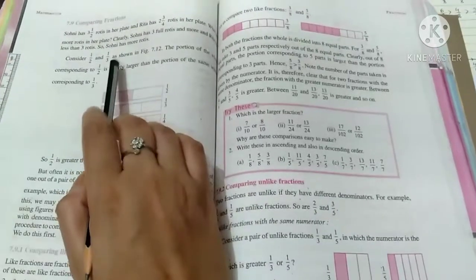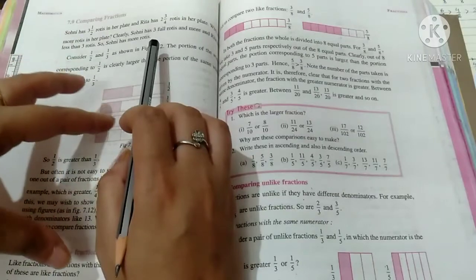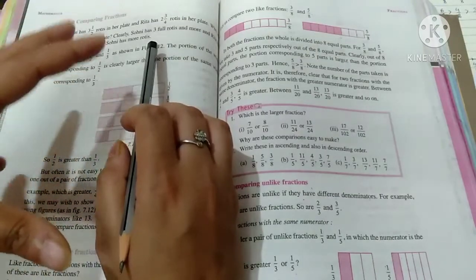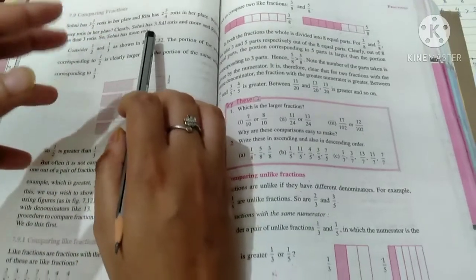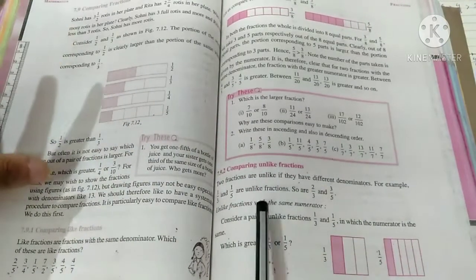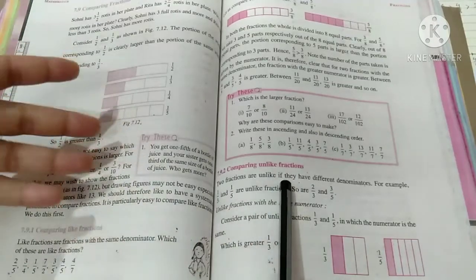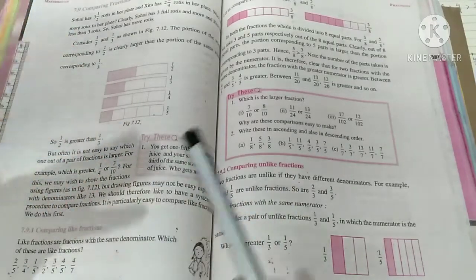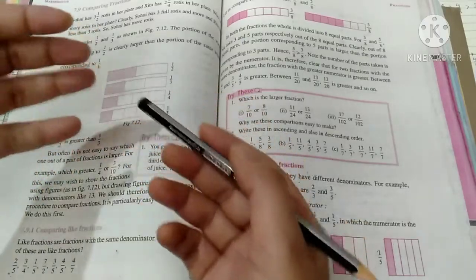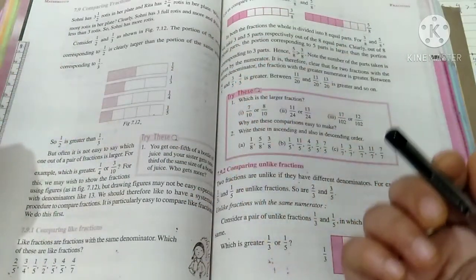So students, our next topic is comparing fractions. In the previous video you must have seen the concept of comparing fractions and how we compare them. There you must have seen what like fractions and unlike fractions are. We compare on the basis of like fractions and unlike fractions. Now what is comparison? I have already explained that we will see whether, in two or three fractions, which fraction is greater than, equal to, or smaller than the other fractions.